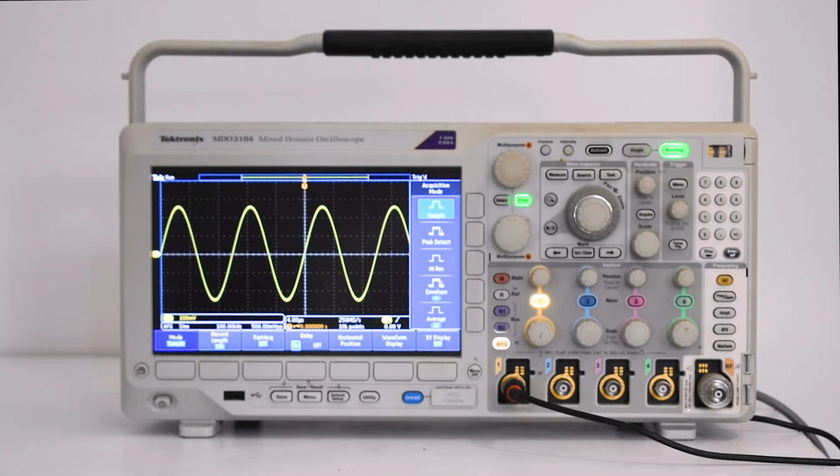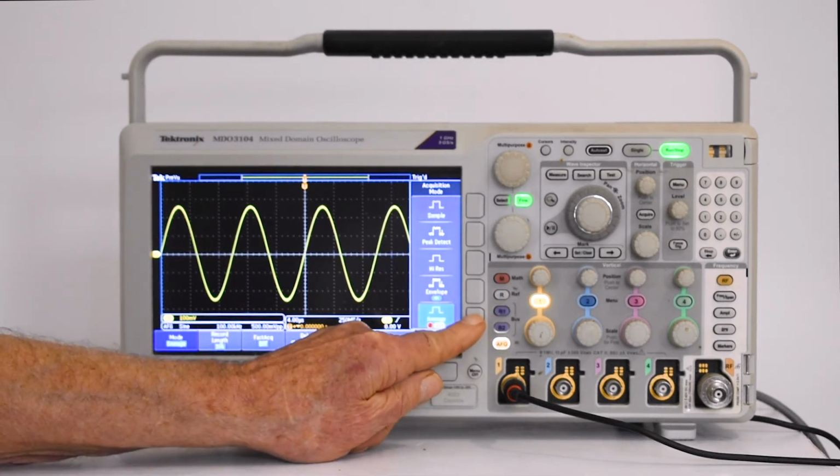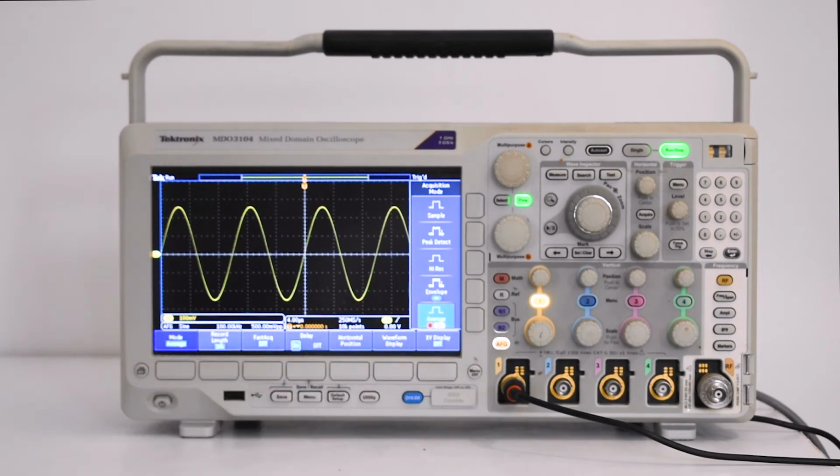The purpose of average is to eliminate noise when it is present in a periodic waveform, and this technique is very effective. Pressing the soft key adjacent to average in the acquisition mode menu, notice that the default number of waveforms that are averaged is 16. We can change this number by turning multipurpose knob A. The range is 2 to 512.